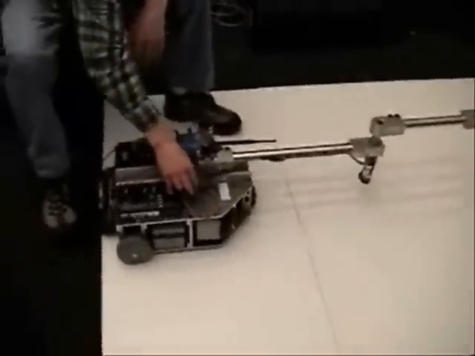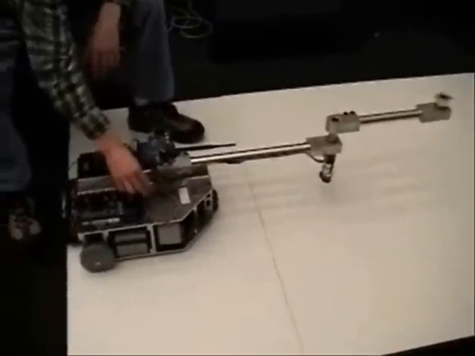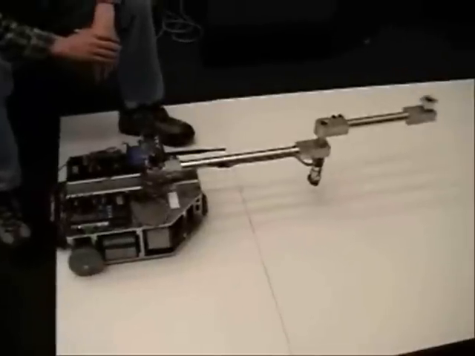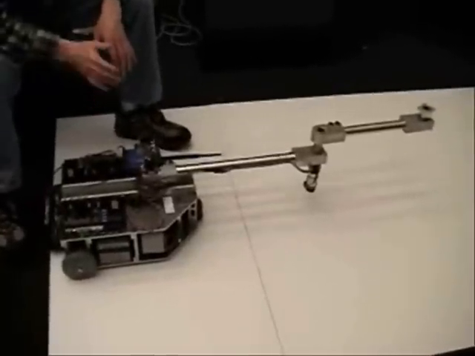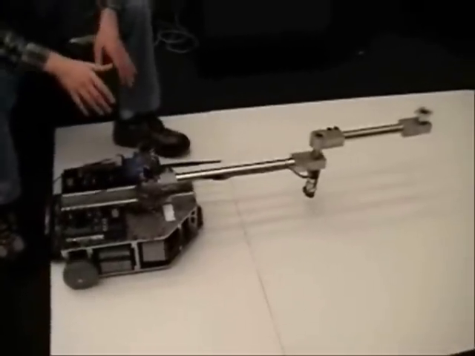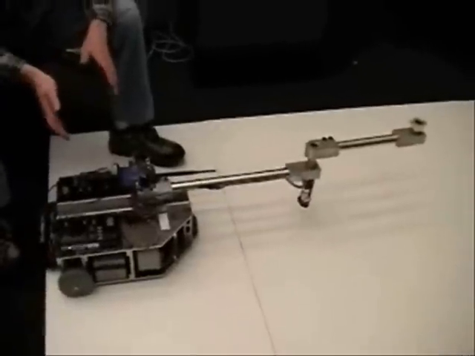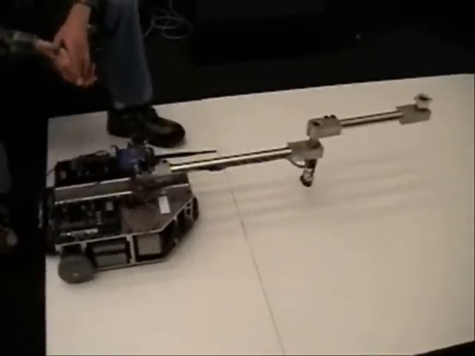And then I can flip on the motor controller right here. The motor controller and the PC-104 power supply are completely independent, so either of them can be on or off at any point in time without any repercussions.